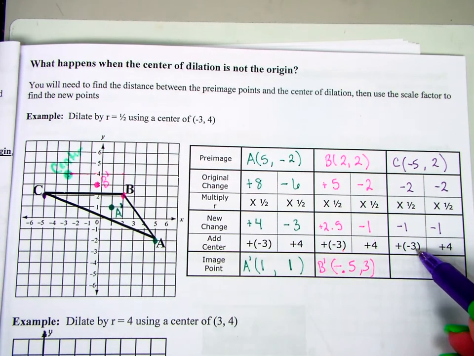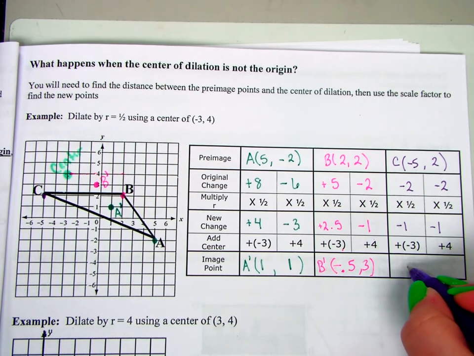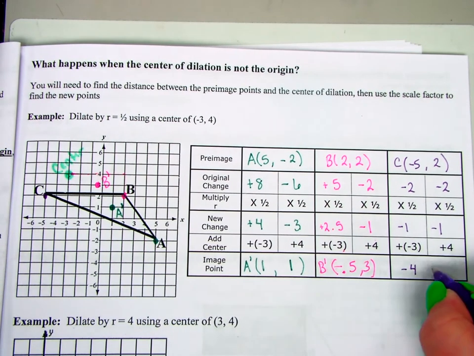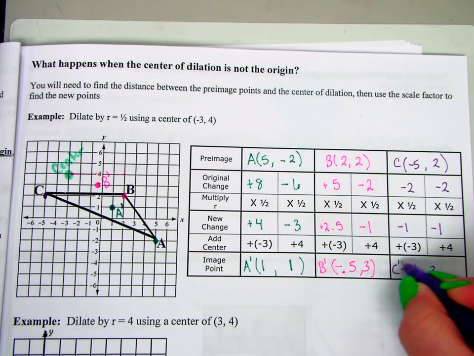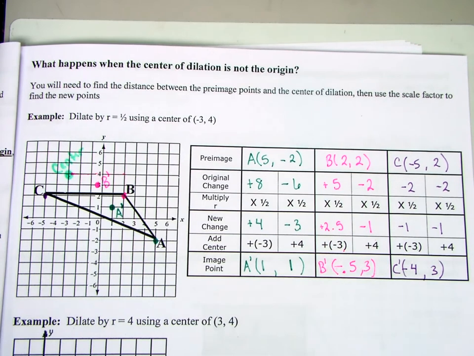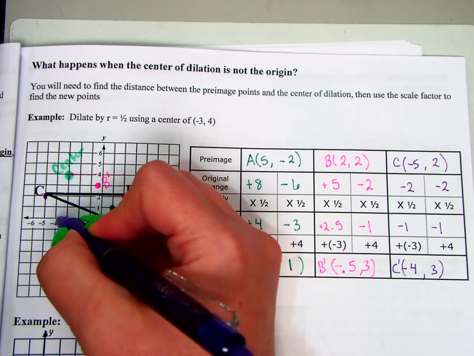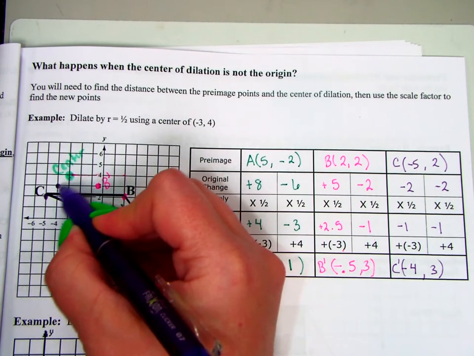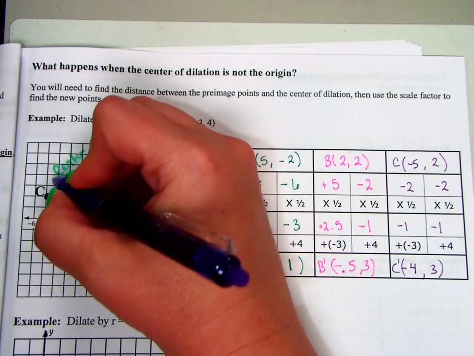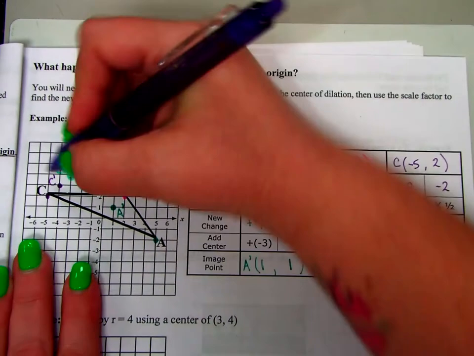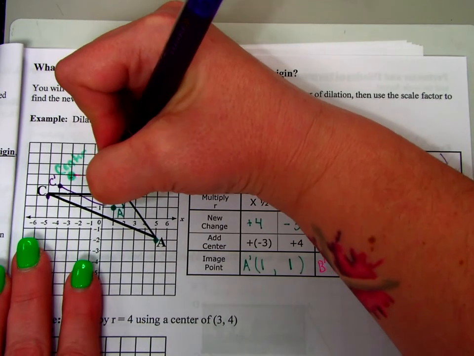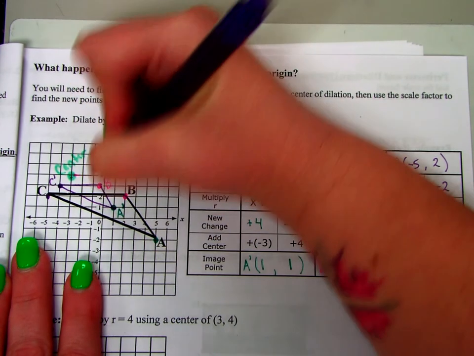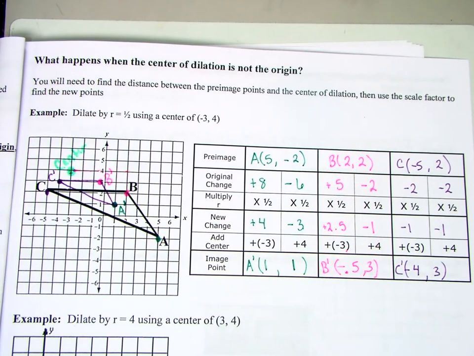My original center was negative 3, 4. So negative 1 plus negative 3 is negative 4. Negative 1 plus 4 is 3. So C prime is the point negative 4, 3. And you can see it's exactly halfway between. Here is my image that has been shrunk by a scale factor of 1/2.